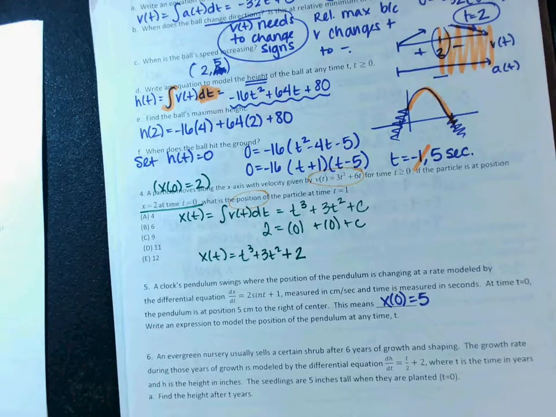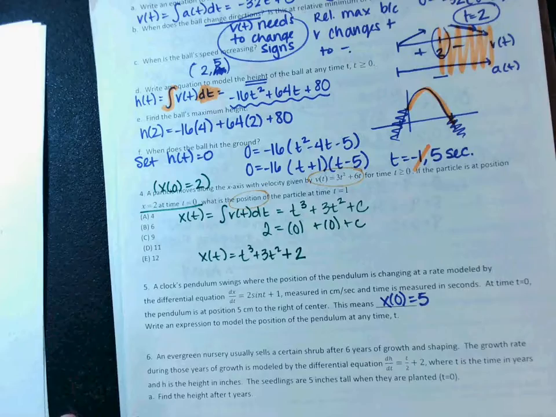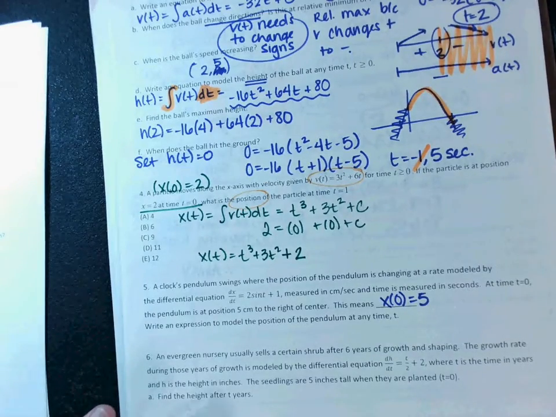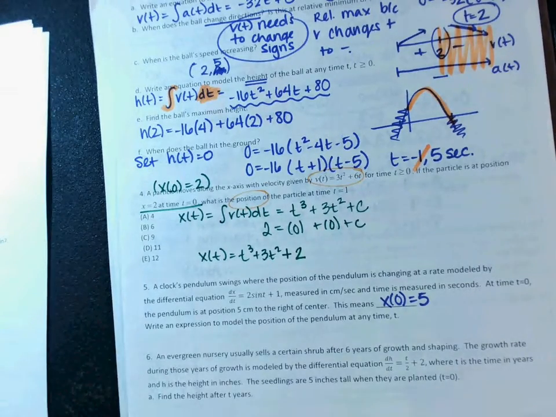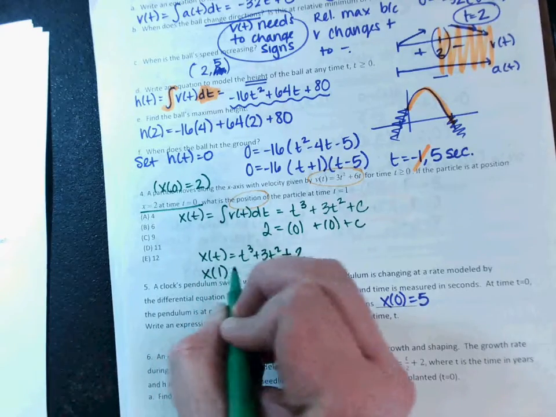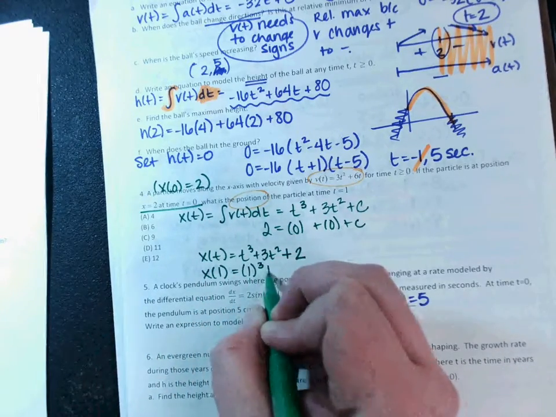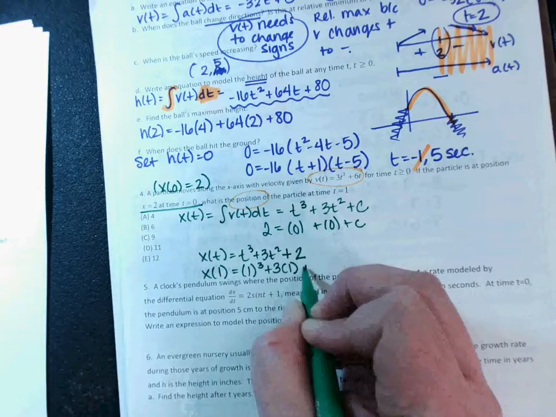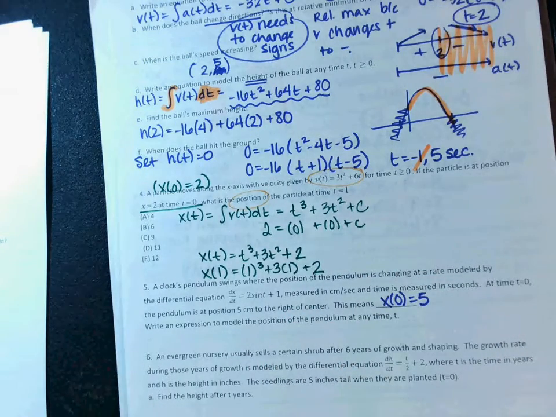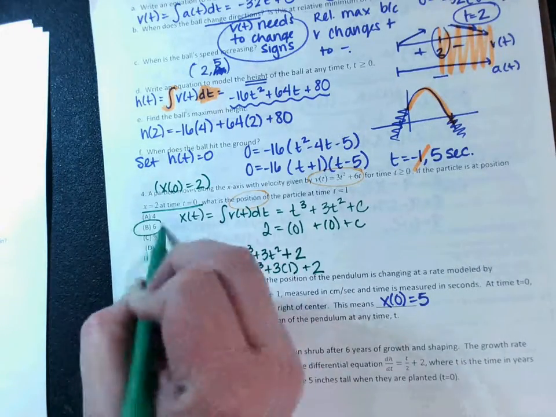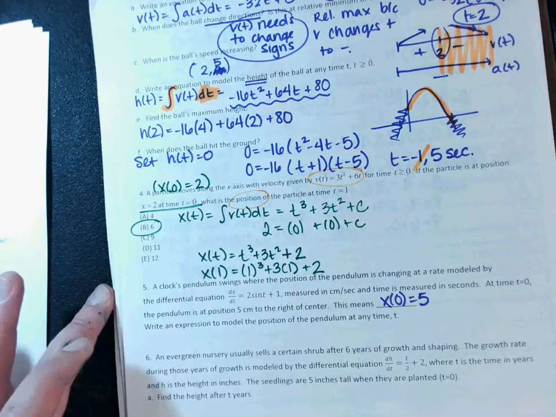Okay, then what does it ask you to find? Position at 1, which means I'm taking 1 and doing what with it? Plugging it in. So I'd find x of 1 equals 1 cubed plus 3 times 1 squared plus 2. What's that going to be equal to? 6, which is B.